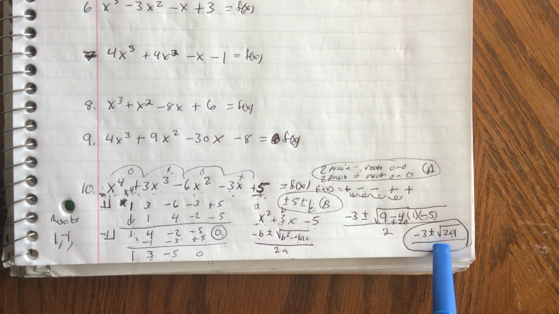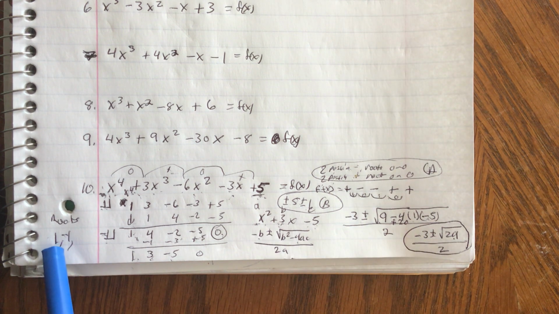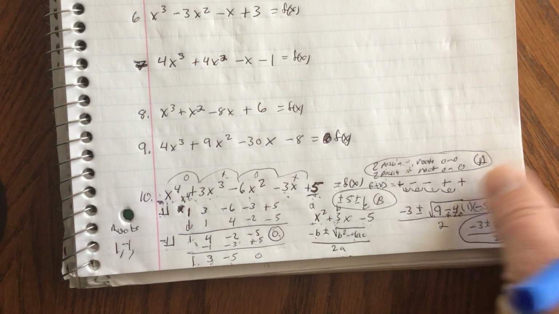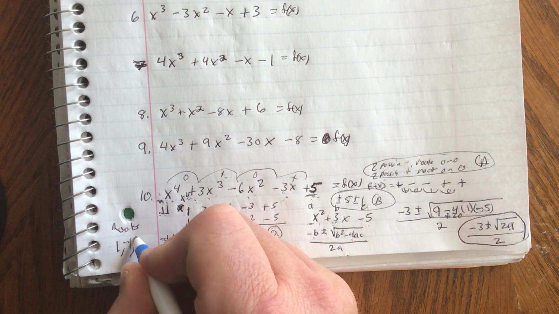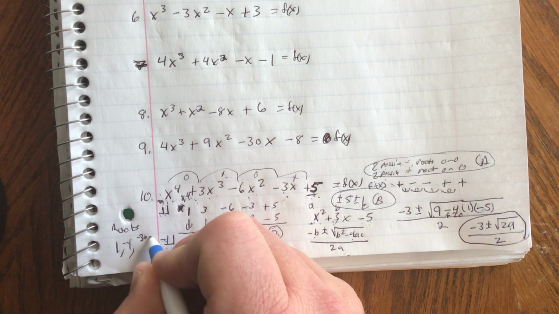Now you may say, wait, I thought you said there was 2 positives and 2 negatives. I only have 1 positive and negative root out here to the side. Well, I actually have another positive root, which is negative 3 plus square root of 29.